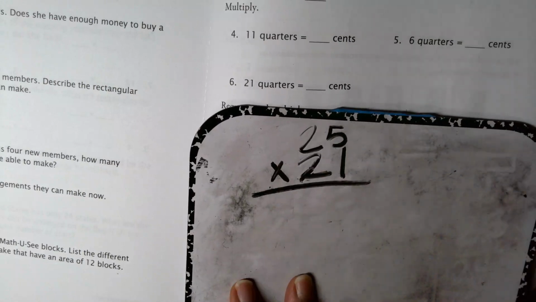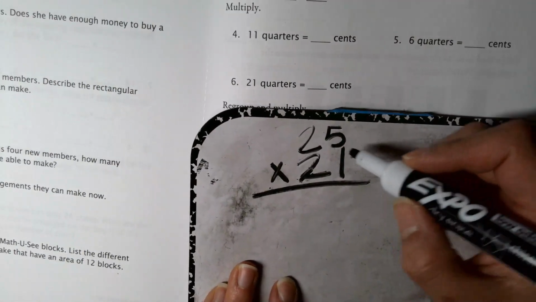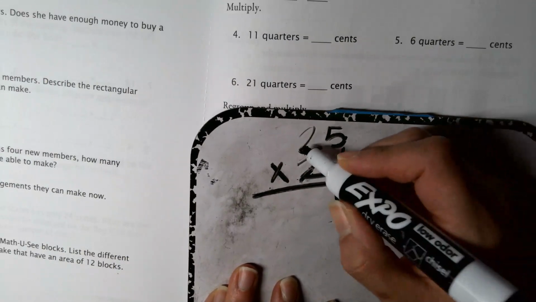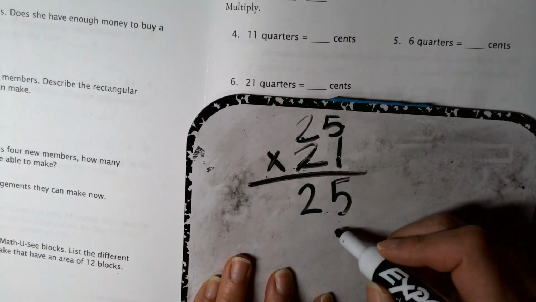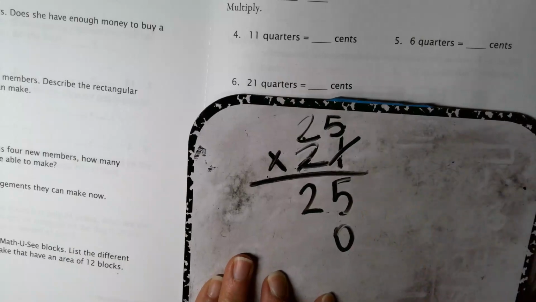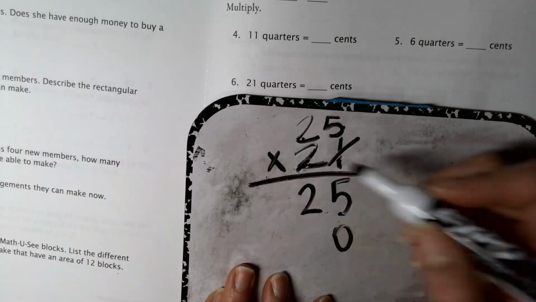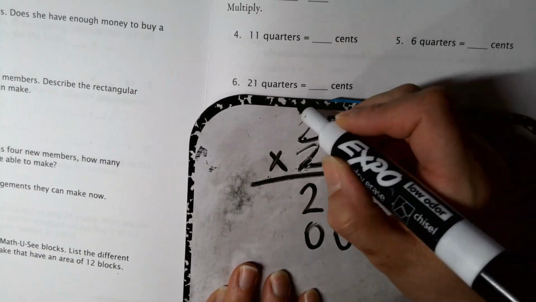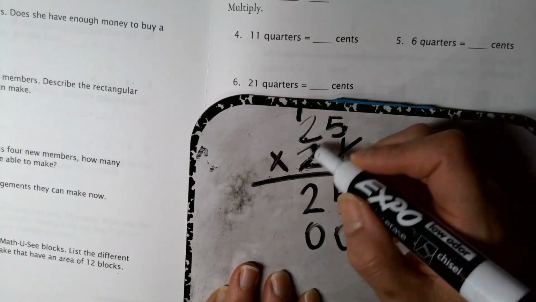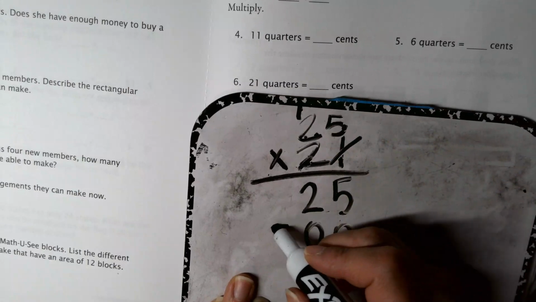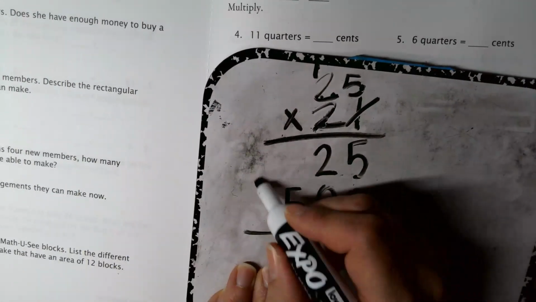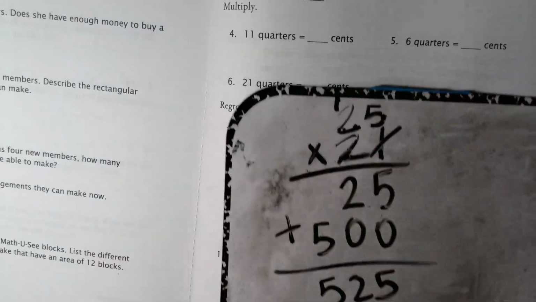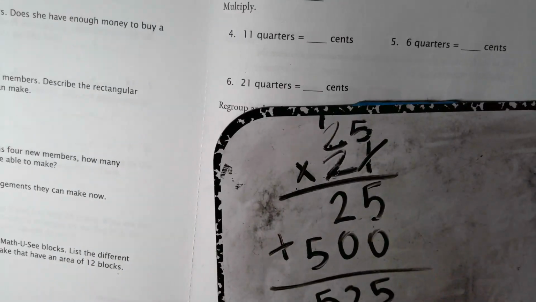So over here we would do 1 times 5 is 5. 1 times 2 is 2. Bring down our 0, cross off that 1. Move on to the tens place. 2 times 5 is 10. Bring down the 0. Carry over the 1. 2 times 2 is 4. Plus 1 is 5. And then we can add. And that's 525, which equals, well, they have it in cents.